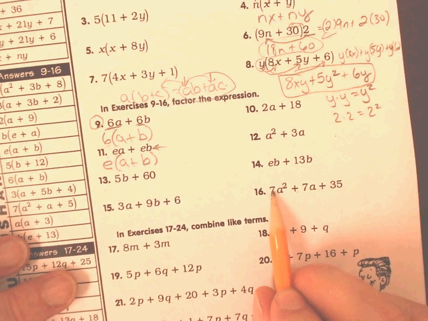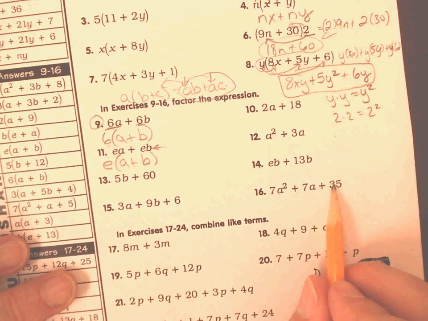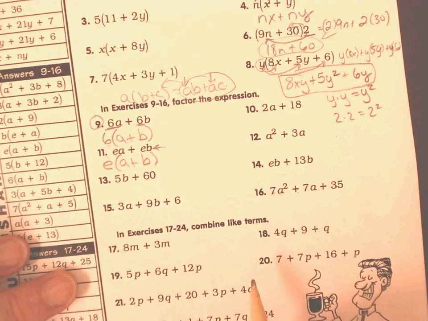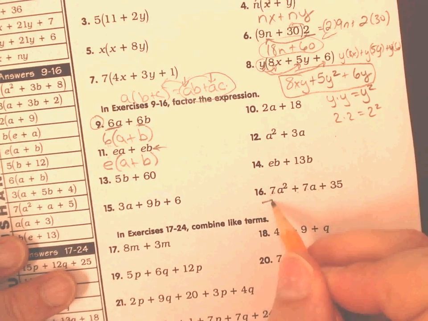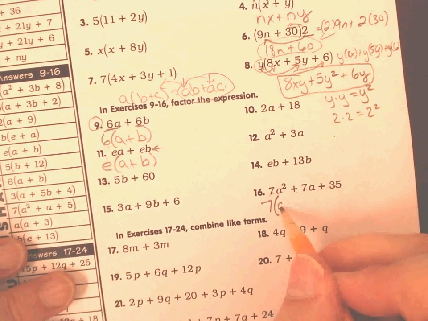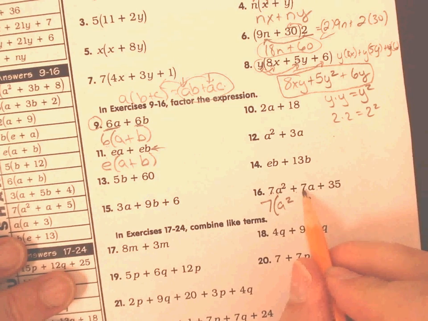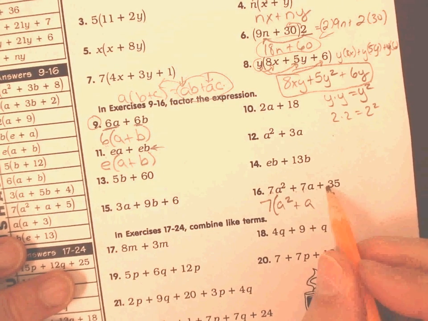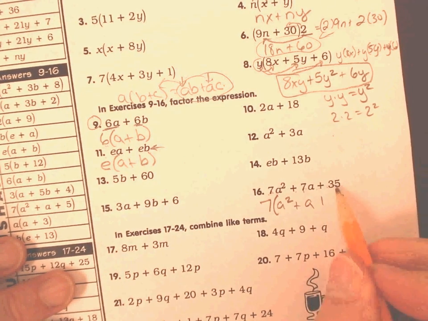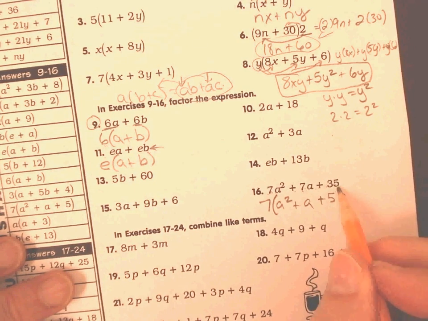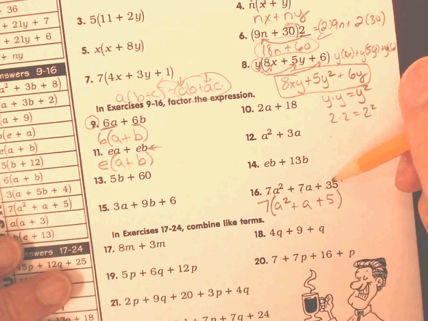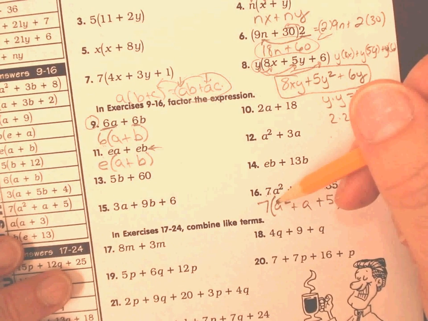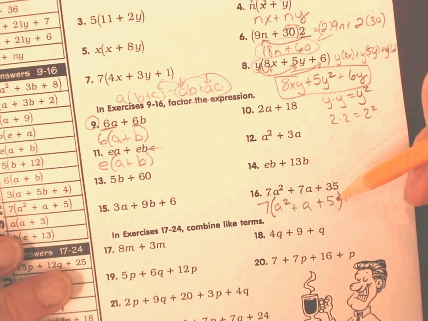I can definitely factor out a common number among these. They are all divisible by what number? Well, the only thing 7 is divisible by is another 7, so I'm going to factor out a 7. That leaves me with a squared. If I divide this by 7, I'm left with a. And if I divide this by 7, I'm left with a 5. So the factored form of 7a squared plus 7a plus 35 is 7 times (a squared plus a plus 5).